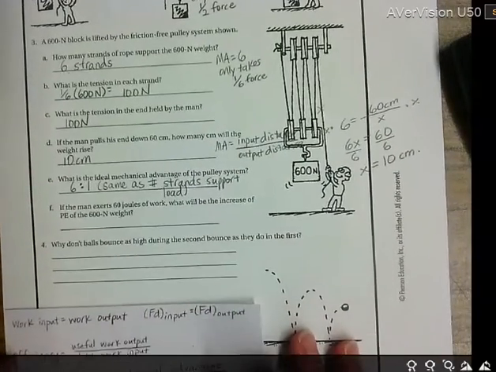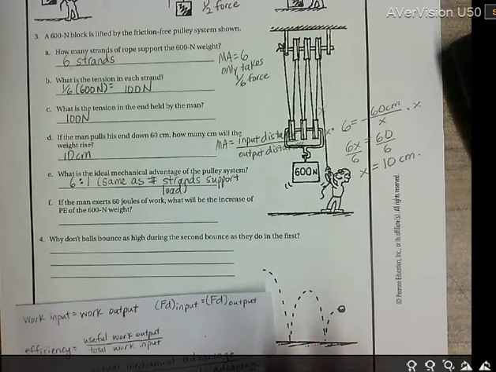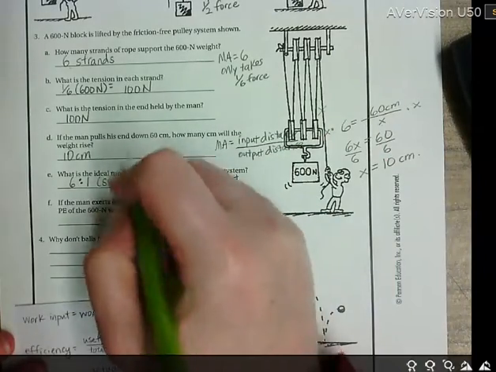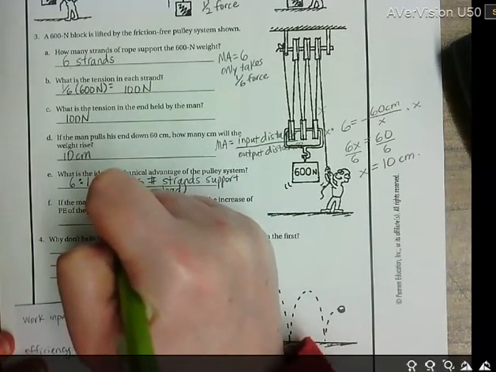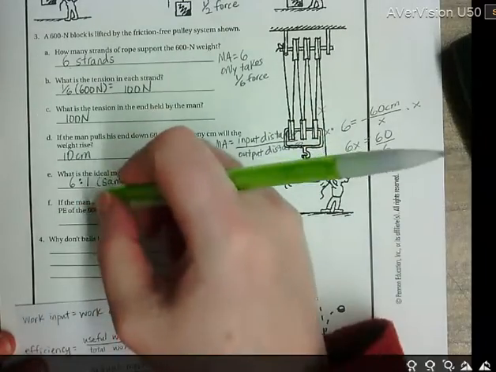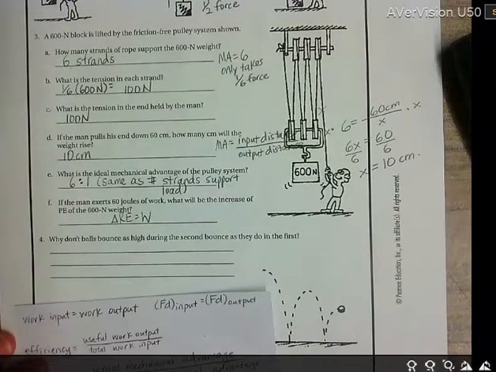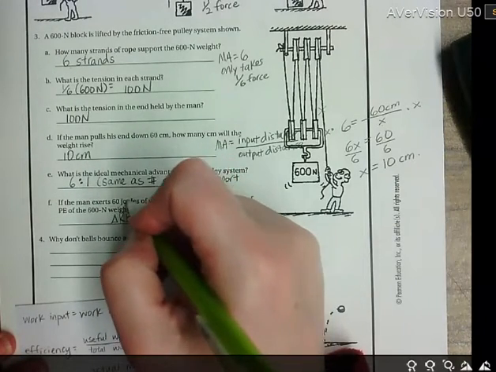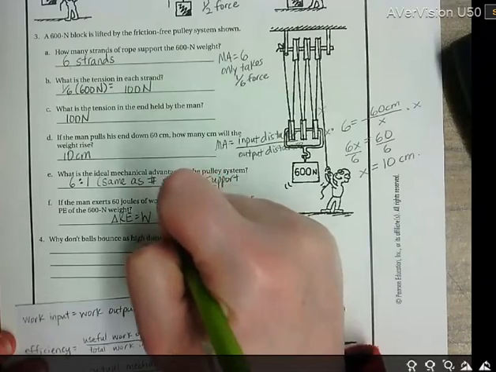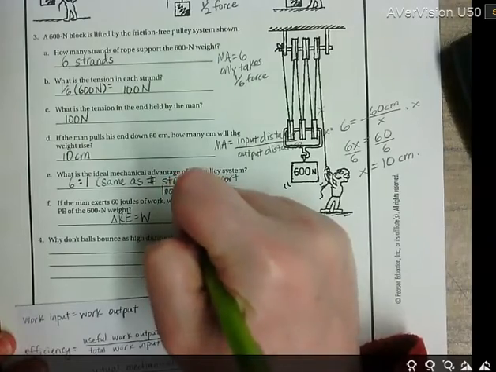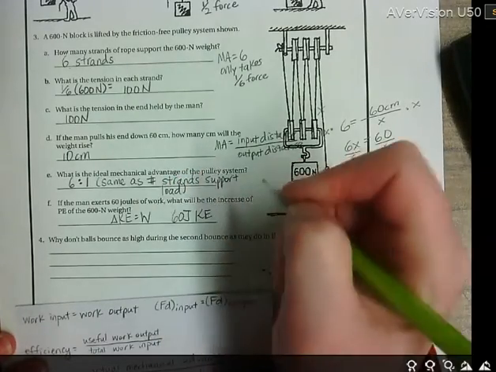If the man exerts 60 joules of work, what will be the increase of potential energy of this 600 Newton weight? Because of the law of conservation of energy, right? The change in kinetic energy is equal to our work, okay? So if he does 60 joules of work, that means there's 60 joules of kinetic energy.